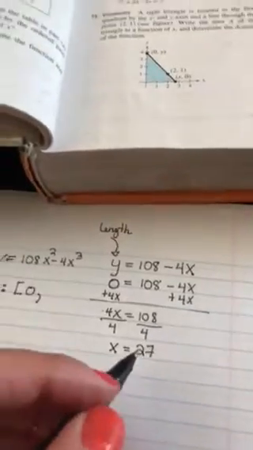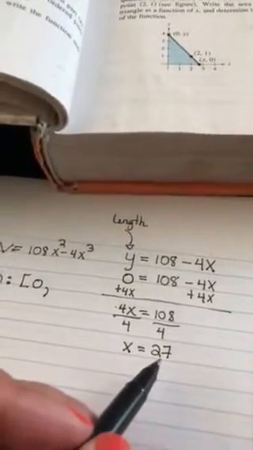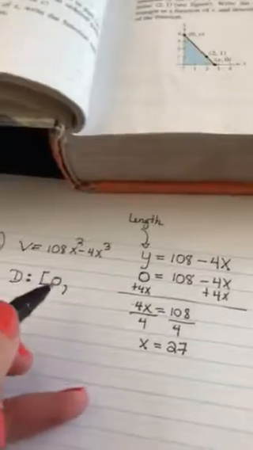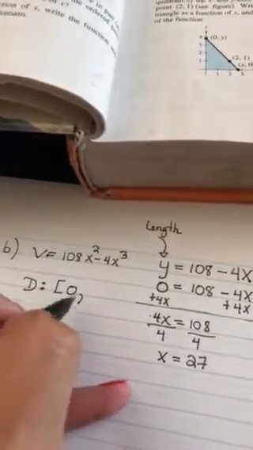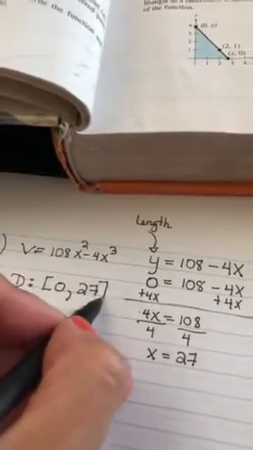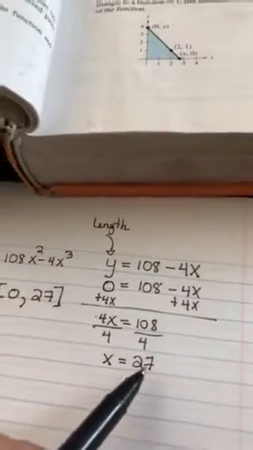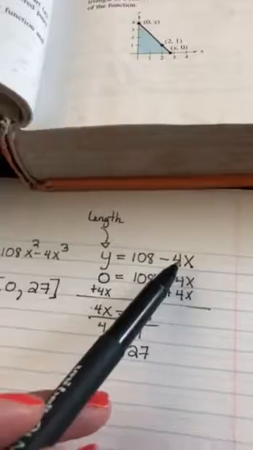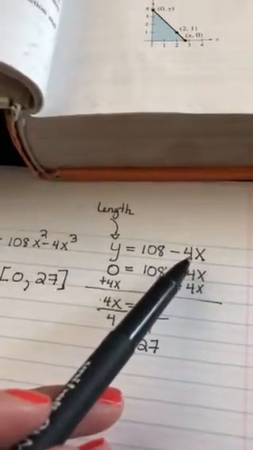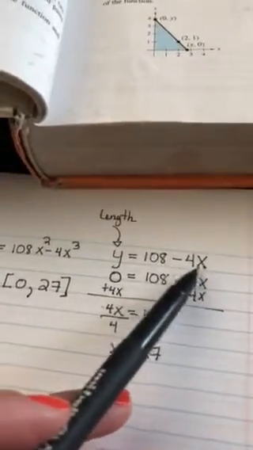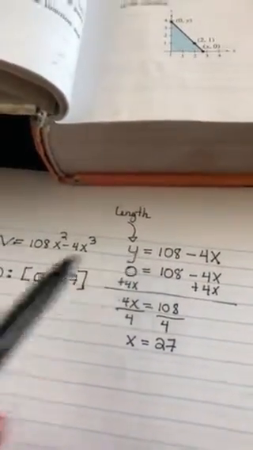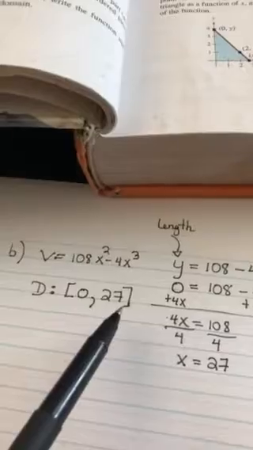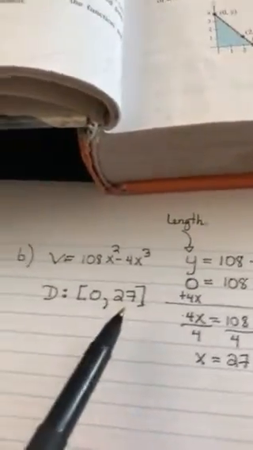X is 27. So if x were as big as 27, right, then y would be 0, and we can't have y being any smaller than 0. So I'm going to say that the domain is between 0 and 27 inclusive, okay? If x is 27, that would make the length 0, which is as small as the length could be. But if x is less than 27, like, let's say x is 10 or something, then 108 minus 40 would be a positive length, okay? So the correct answer here is that the domain is from 0 to 27 inclusive, if you can assume and believe that y and x are technically allowed to be 0.